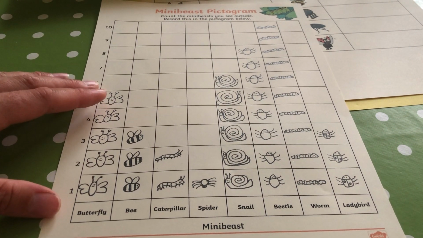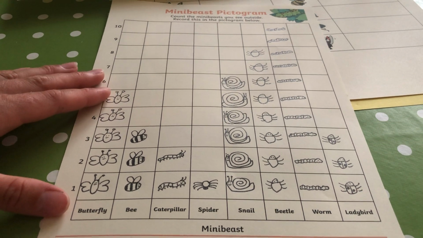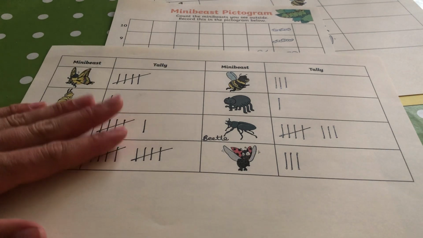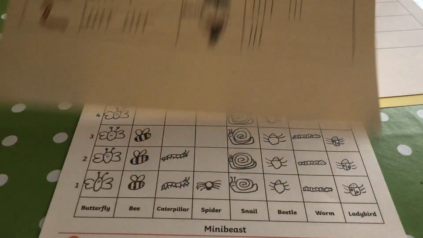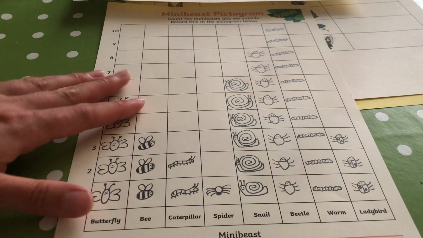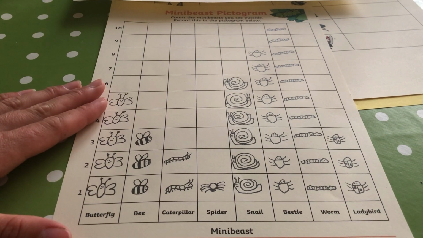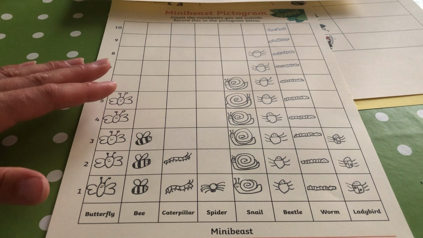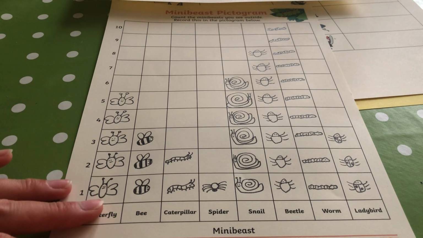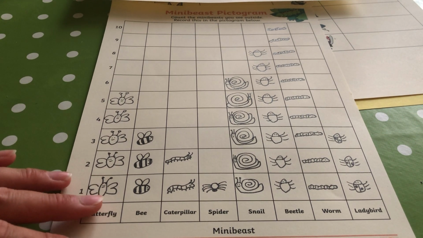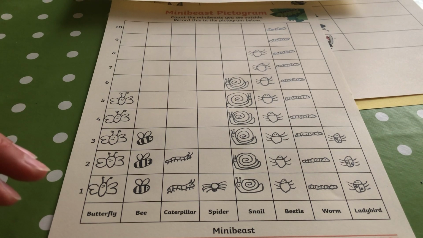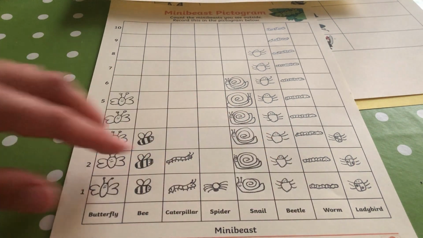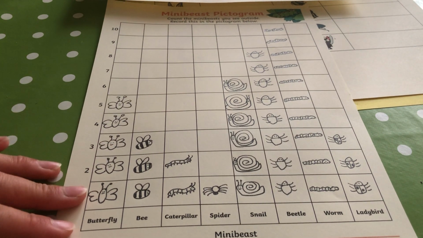So what I'd like you to do for your Do It Too children is to put the information from your tally chart onto a pictogram that looks a bit like this. And you can use this template from the resources, or you can create one of your own. Just remember, if you're drawing lines, try to use a ruler or something to help you make really straight edges, and then you can make it look really smart.